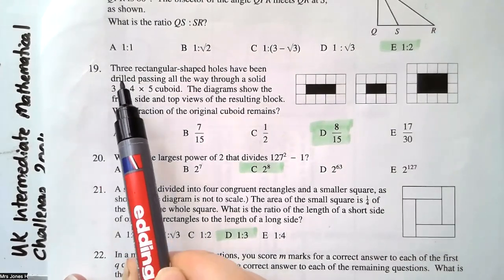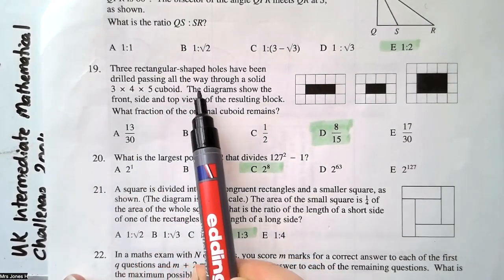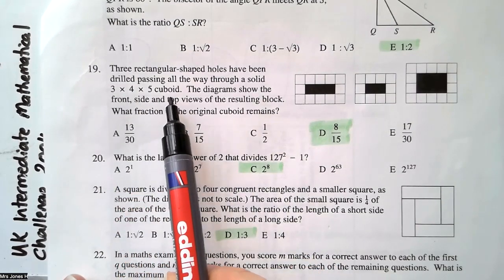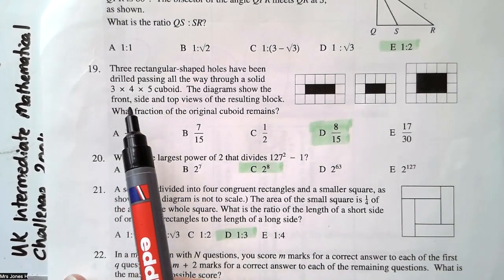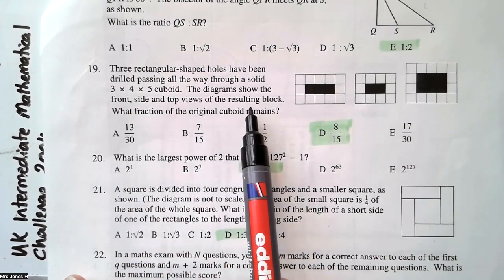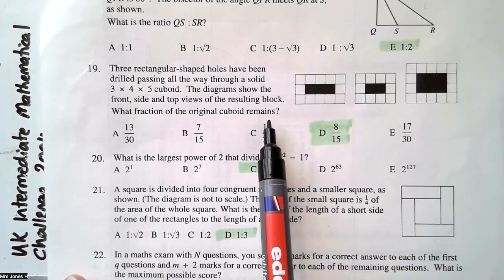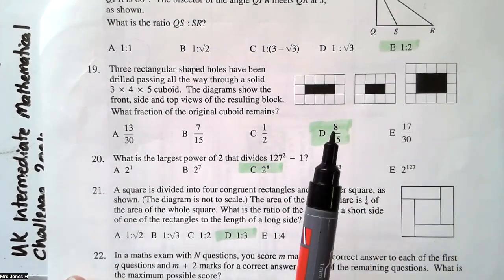Question 19. 3 rectangular shaped holes have been drilled passing all the way through a solid 3 by 4 by 5 cuboid. The diagrams show the front, side and top views of the resulting block. What fraction of the original cuboid remains? So these are 3 views, one from the top, one from the side, and one from the other side. This is the actual shape.